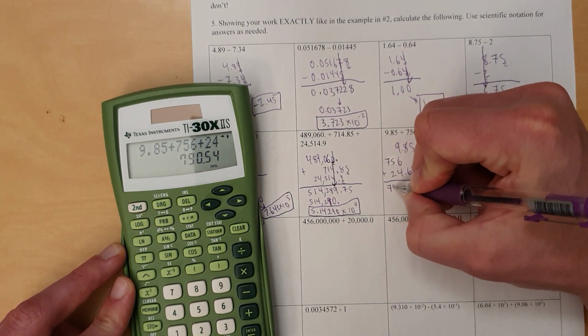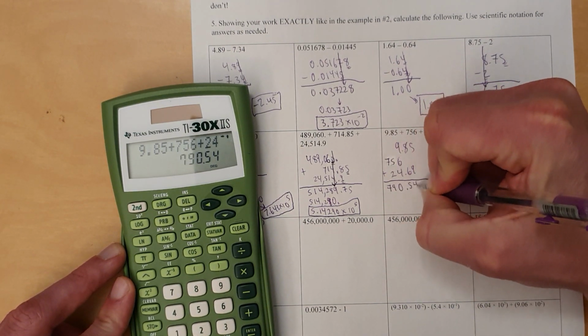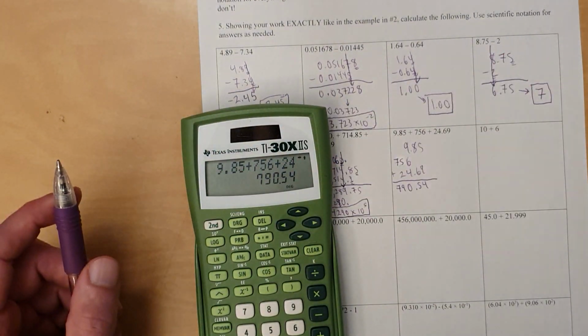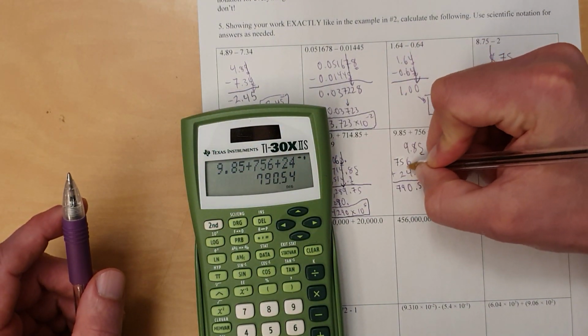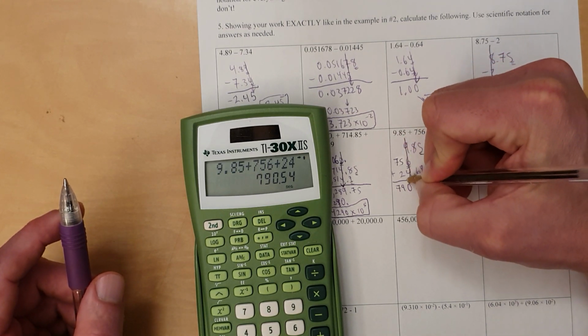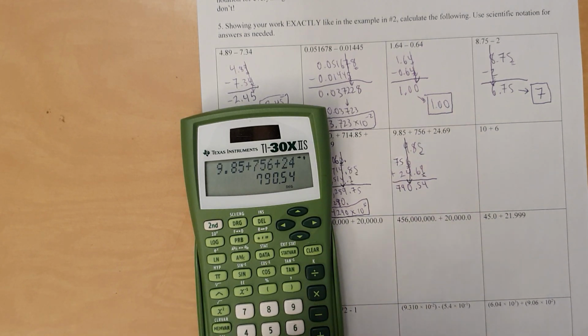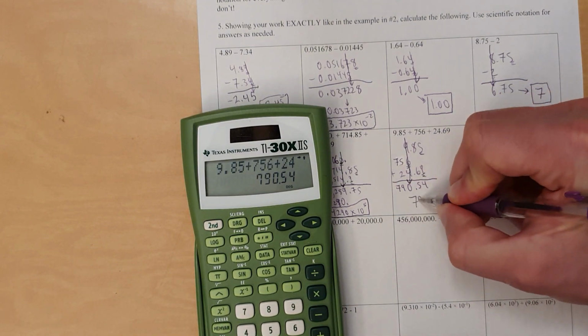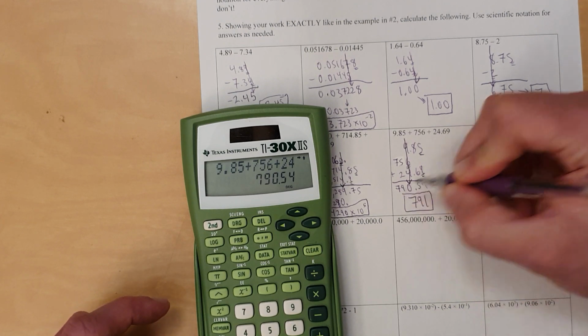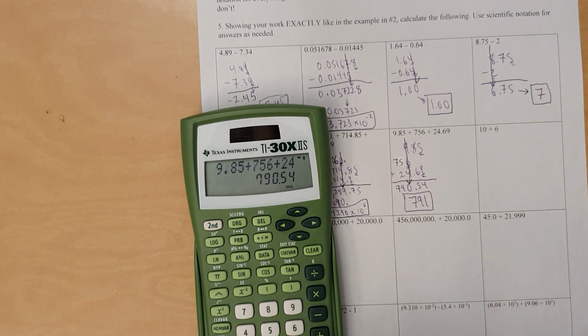Raw answer is 790.54. And then if that's how we're going to be doing it, last sig fig is this one, and this one. This one's first to the left, so we round here at the 790. The 790 is next to a 5, so it becomes 791. And we could leave that as our final answer, or you could call it 7.91 times 10 to the second if you wish to put that in scientific notation.